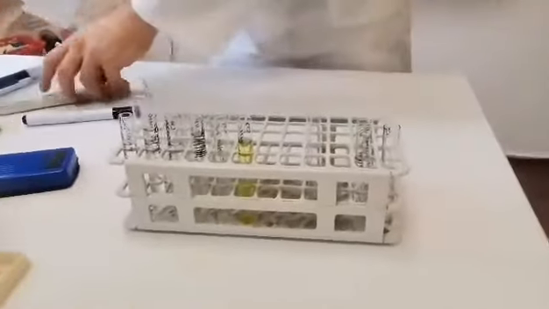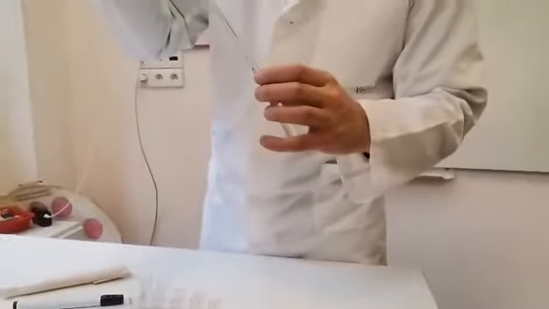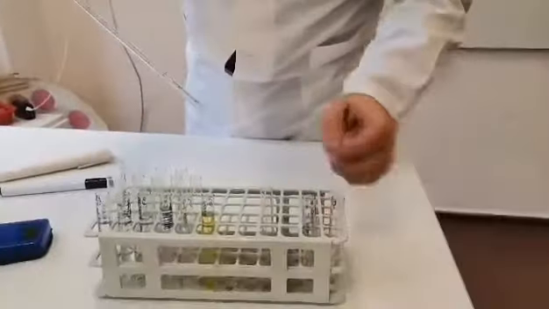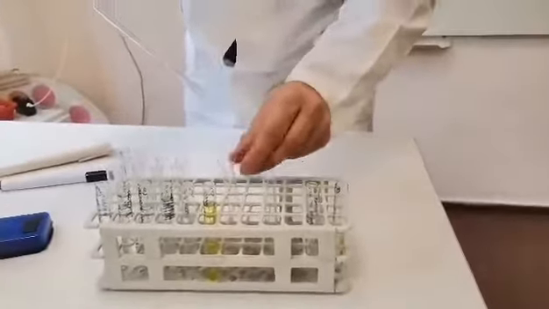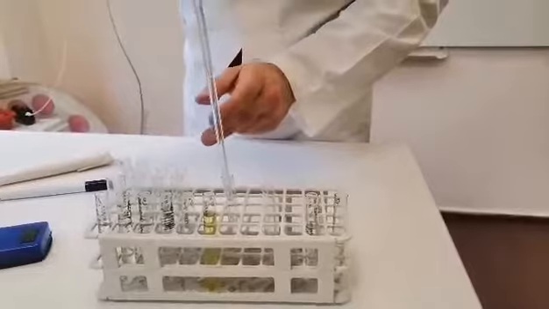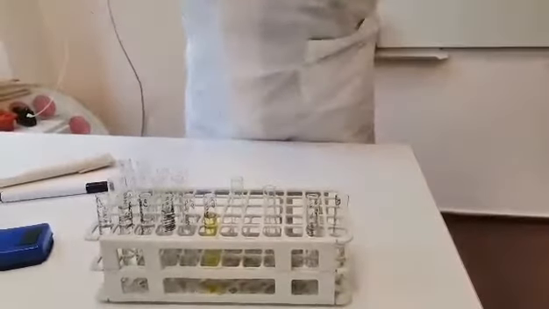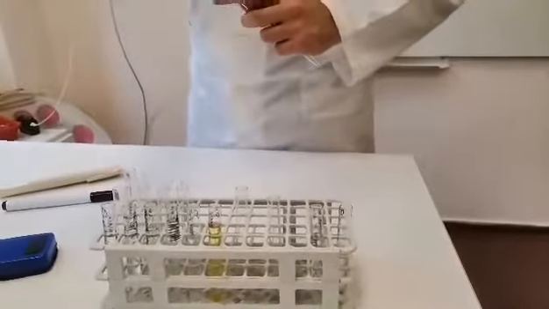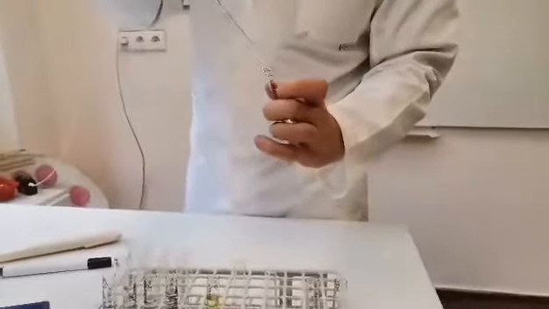And now the negative control. Negative control will contain precipitin, and then this is saline.